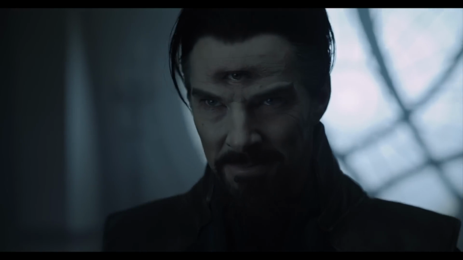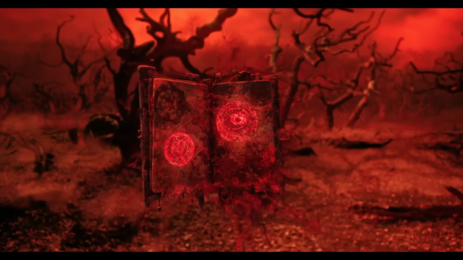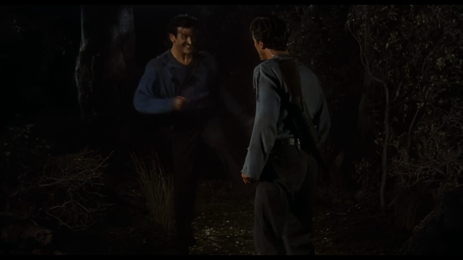We find out that Strange is actually Evil Strange, similar to the Evil Strange that we saw in What If. Now, much like how the Darkhold's not a direct reference to the Necronomicon, this isn't a direct reference to good and evil Ash from Army of Darkness, but it is a really fun parallel.